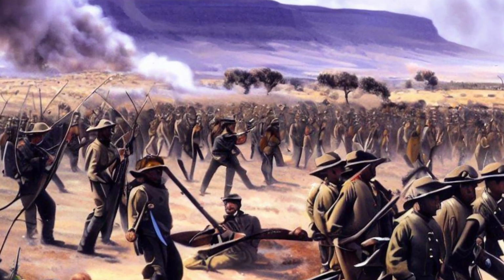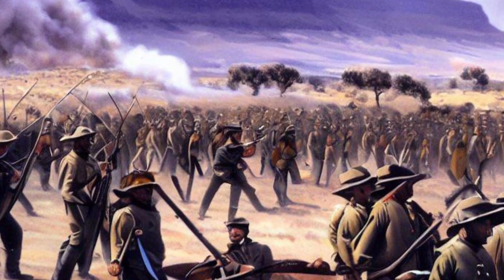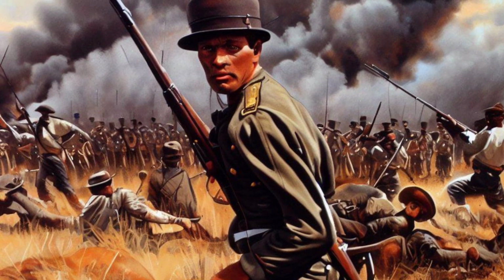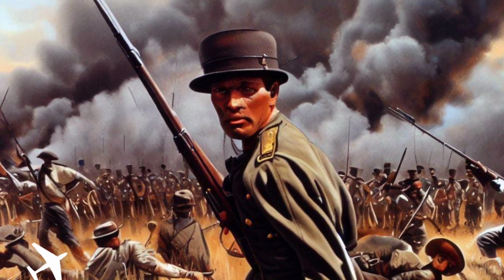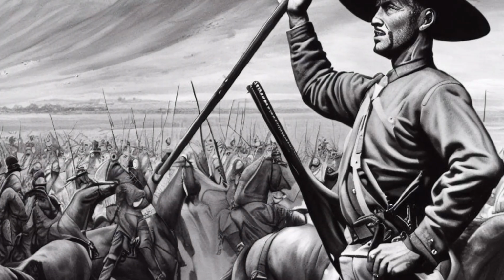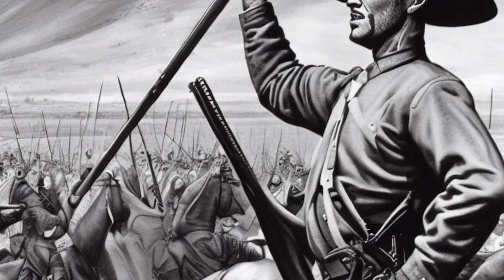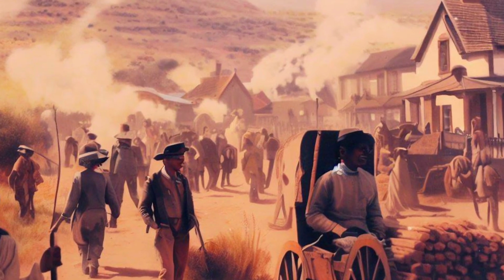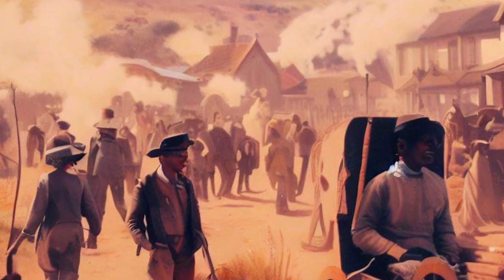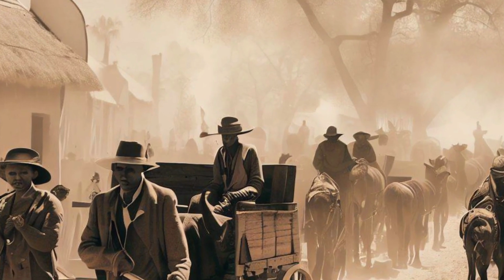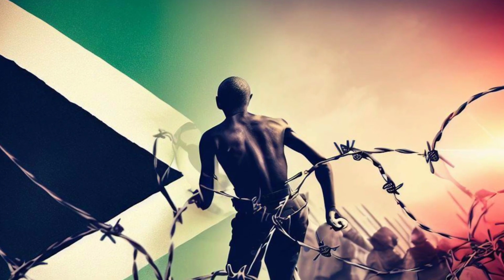Conflicts arose between the British and the Dutch-descended Boers, Afrikaners, over territorial control and political rights. This culminated in two Anglo-Boer wars, 1880 to 1881 and 1899 to 1902, which eventually led to British victory. In 1910, the Union of South Africa was formed, uniting the British colonies and the former Boer republics.